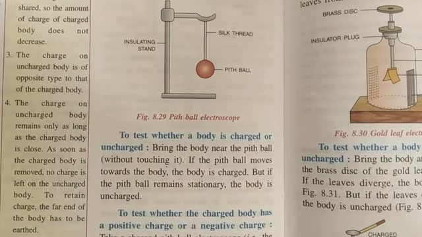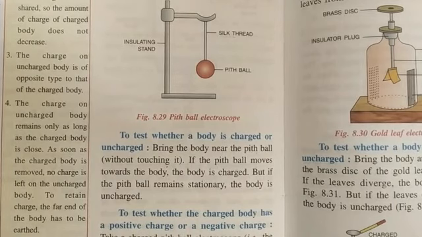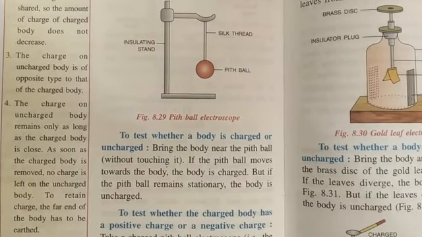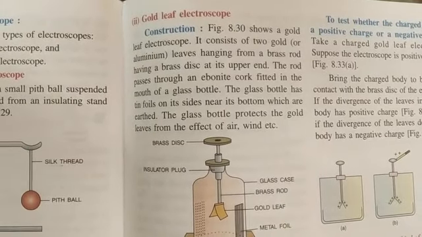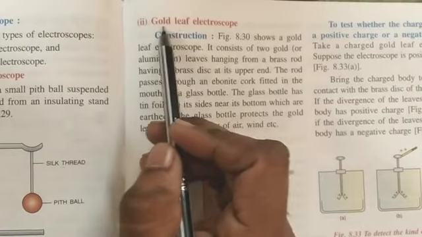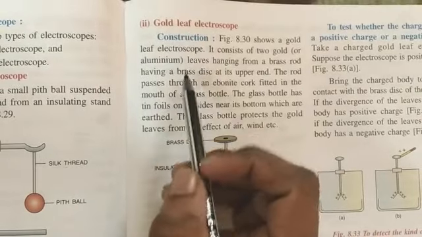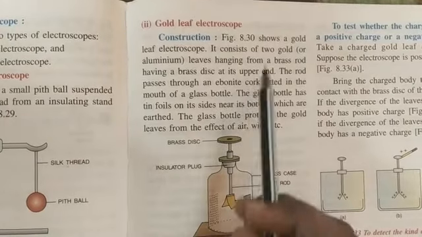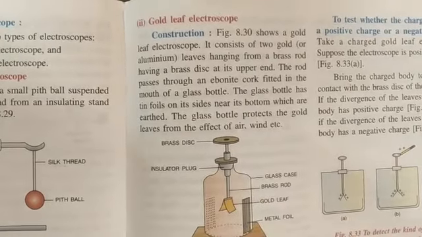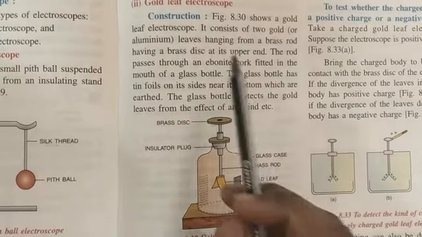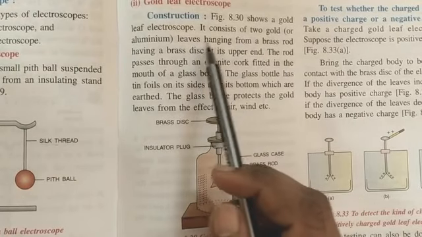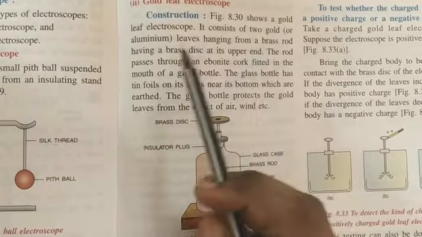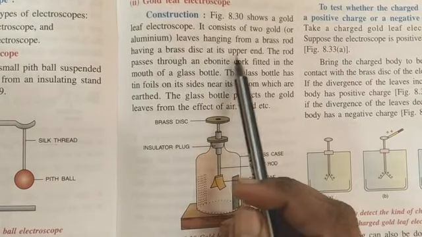Okay students, so this was the pith ball electroscope. An electroscope means a device which is used to check whether a body is charged or uncharged. Whereas in the gold leaf experiment, we are using a foil of gold. You can see here the diagram. This shows a gold leaf electroscope, which consists of two gold or aluminium leaves hanging from a brass rod having a brass disc at its upper end.